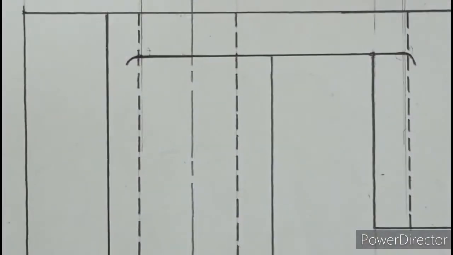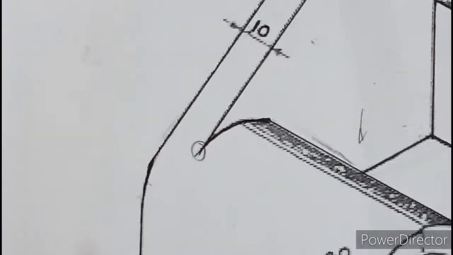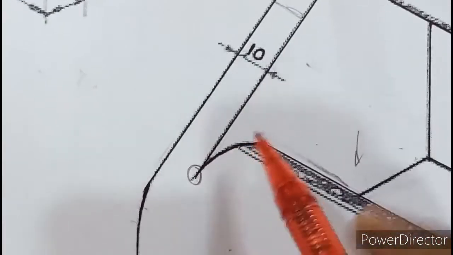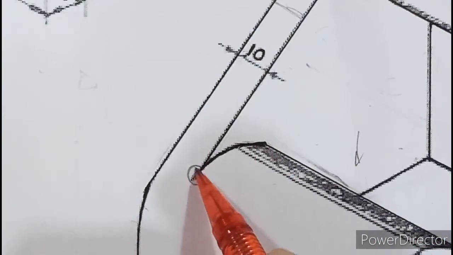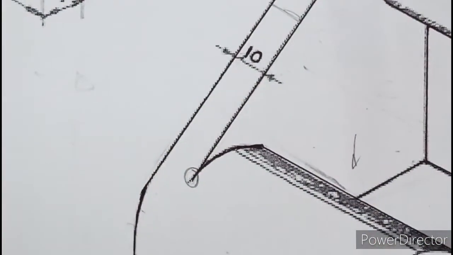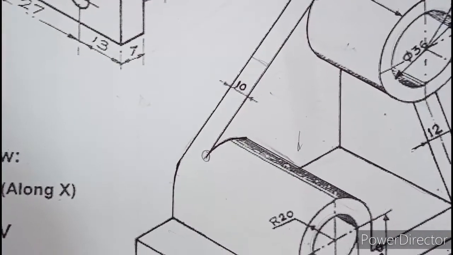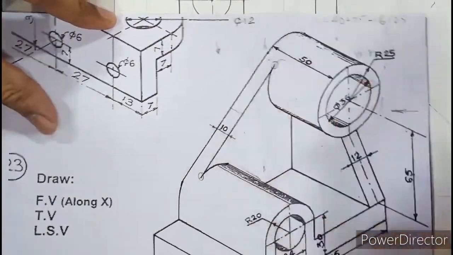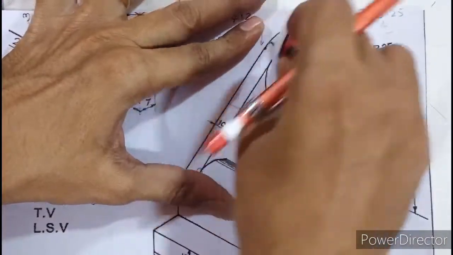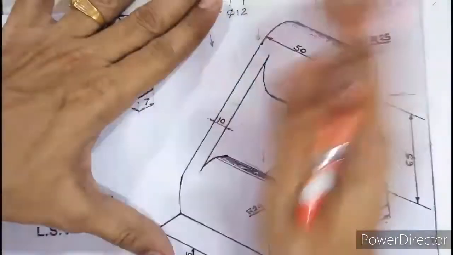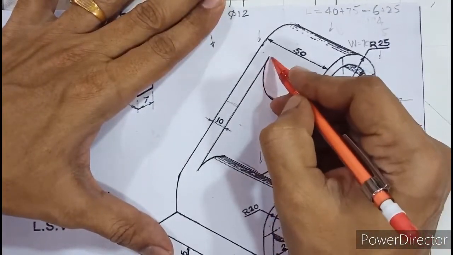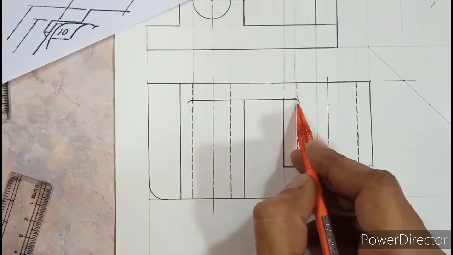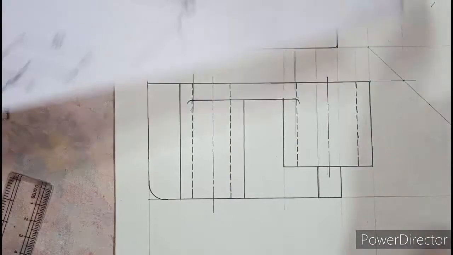You should draw this merging arc whenever you find that a rib is joined with a circular edge. This is called merging. So let me zoom in a little. Whenever you find in the question that there is a rib which joins with a circular part, that is called merging. So for the merging in the top view you will get this kind of circular arc.